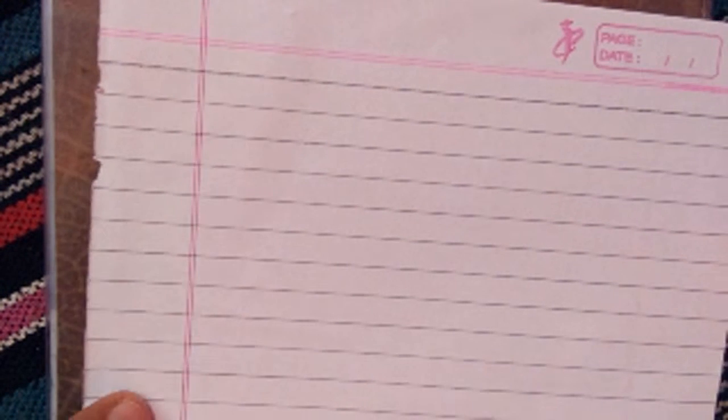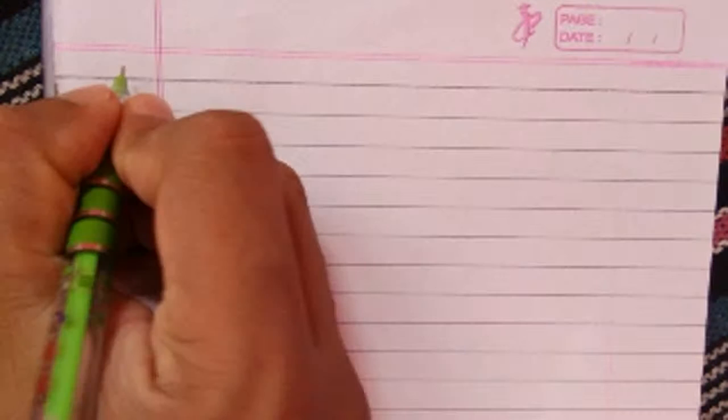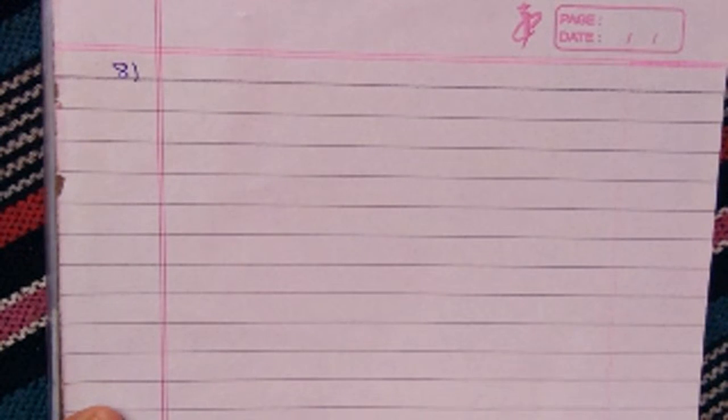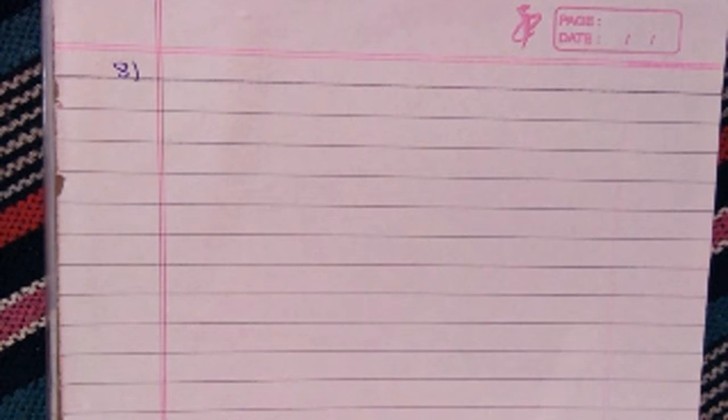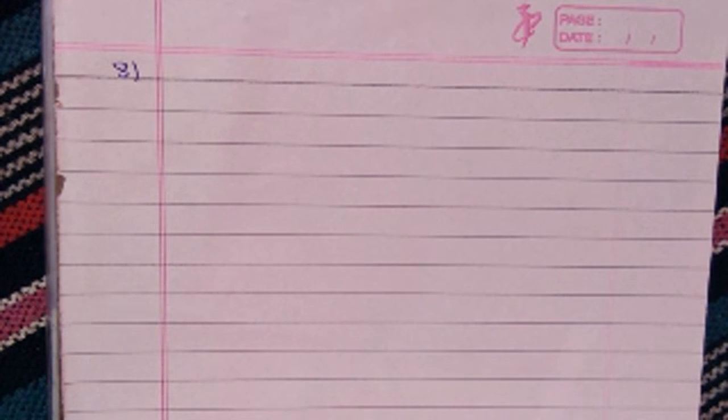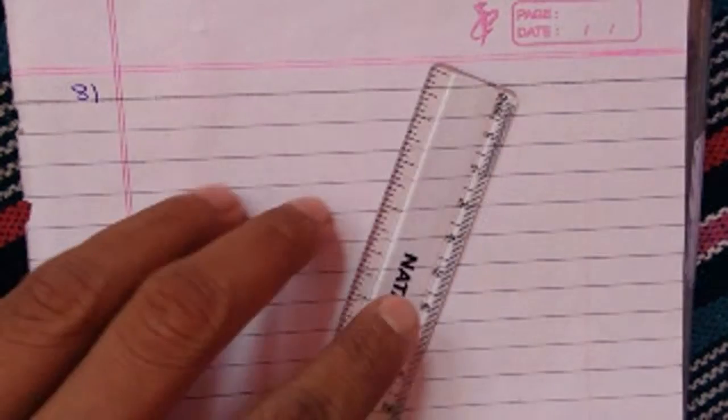I'll consider the 8th problem. I'll read the question, listen carefully. Using theorem 2.2, prove that the line joining the midpoints of any two sides of a triangle is parallel to the third side. Theorem 2.2 means converse of Thales theorem. For that I will draw a small diagram.